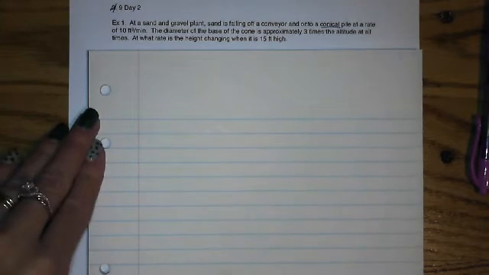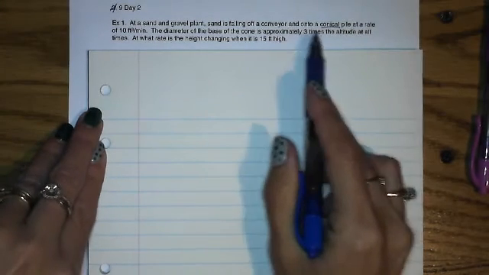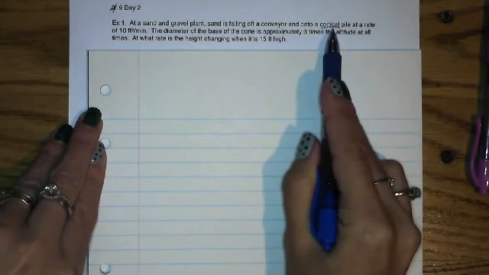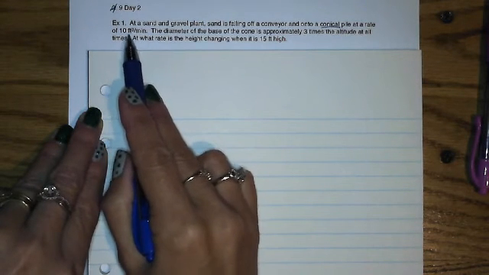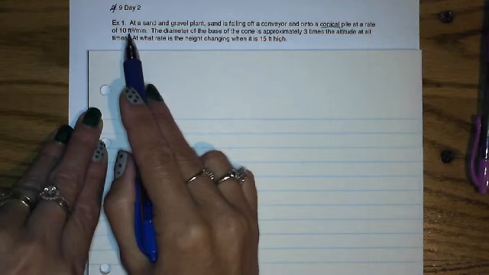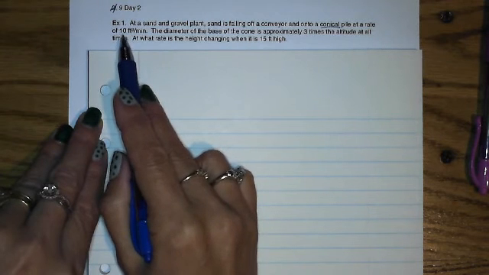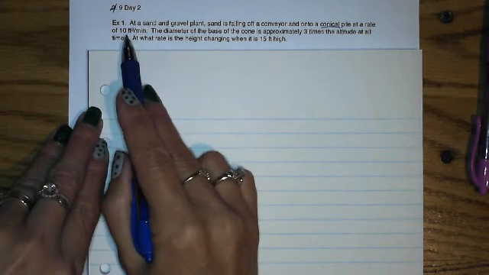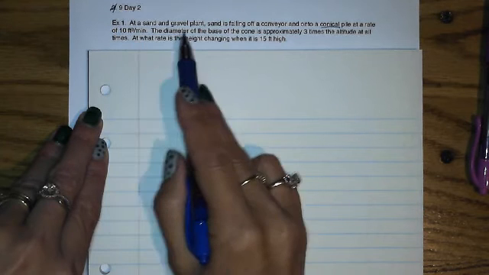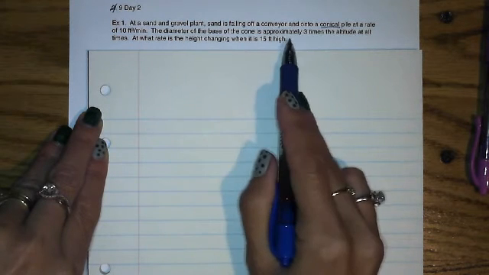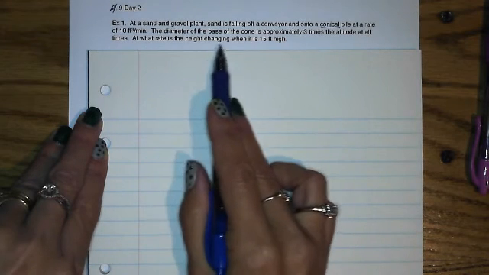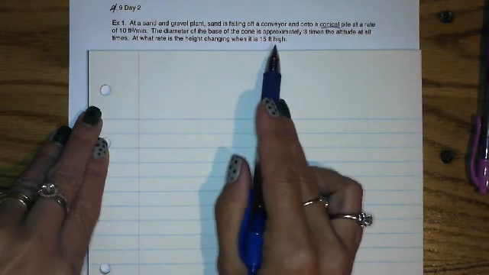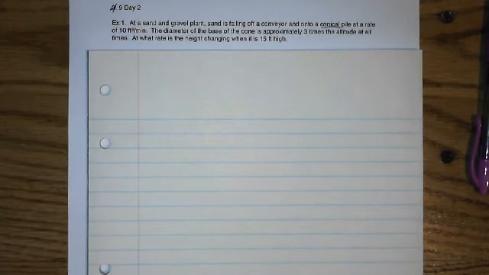So our first one, I had a sand and gravel plant. Sand is falling off a conveyor and onto a conical pile, conical is the key word, at a rate of 10 cubic feet per minute. So this cubic feet is telling me something about the volume, how fast it's changing over time. So this is a volume derivative here. The diameter of the base of the cone is approximately 3 times the altitude at all times. At what rate is the height changing when it is 15 feet high? One second.